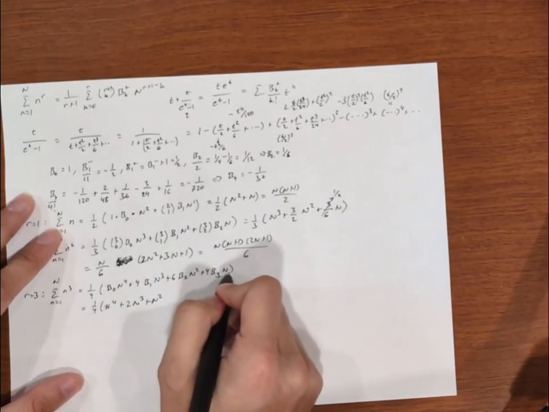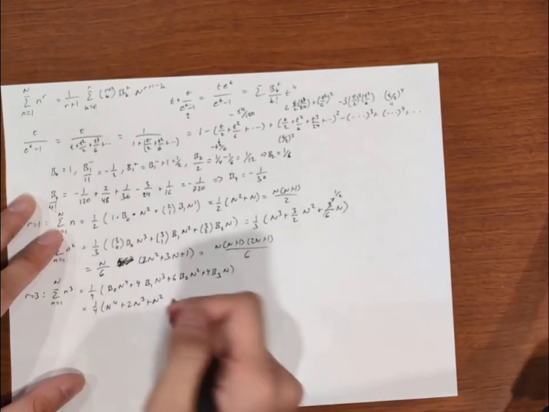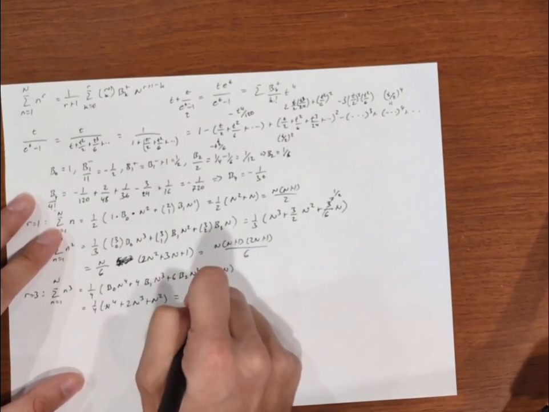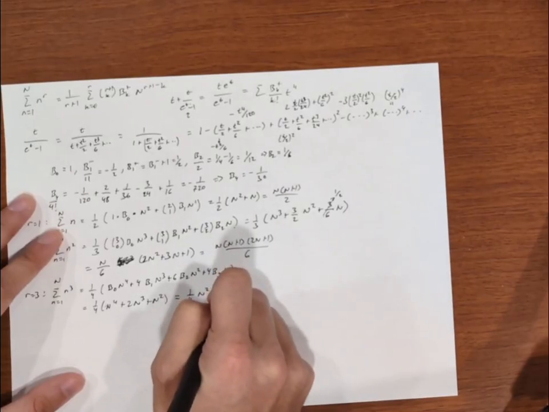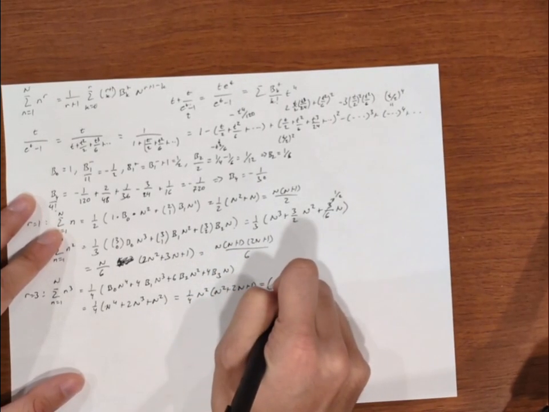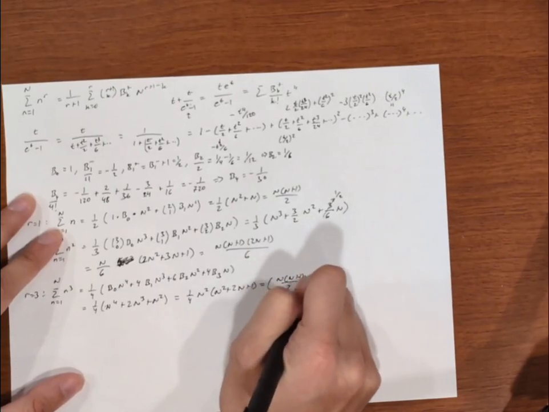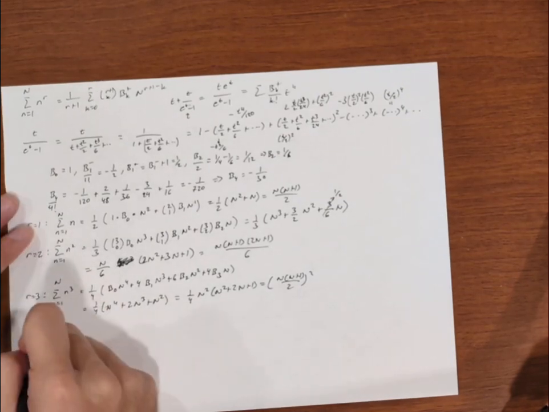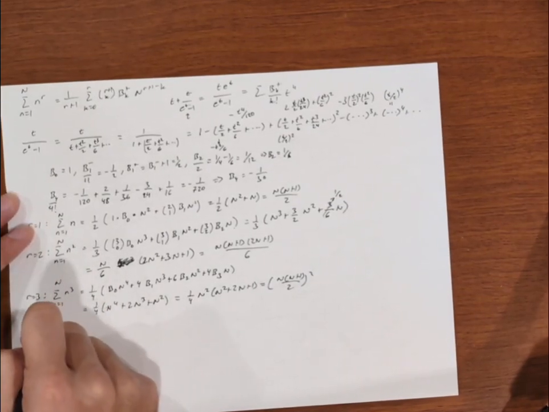And then you can see that b3 is equal to 0, as I claimed earlier, so this is just nothing. And what we end up with is 1/4 n squared times n squared plus 2n plus 1, which is indeed n times n plus 1 over 2 squared. So that's satisfying. Before doing r equals 4 and 5, let's discuss the degenerate case, r equals 0.